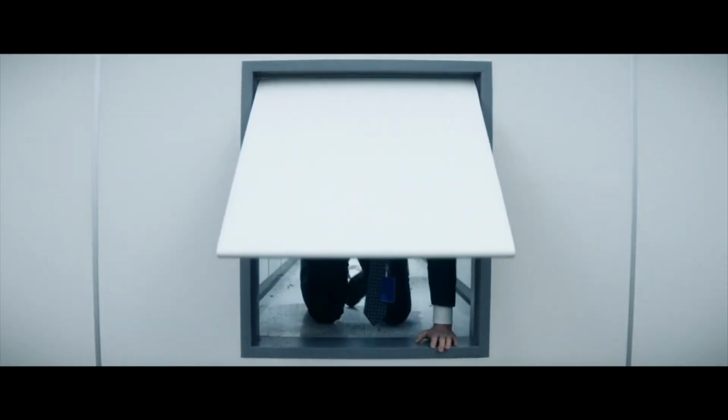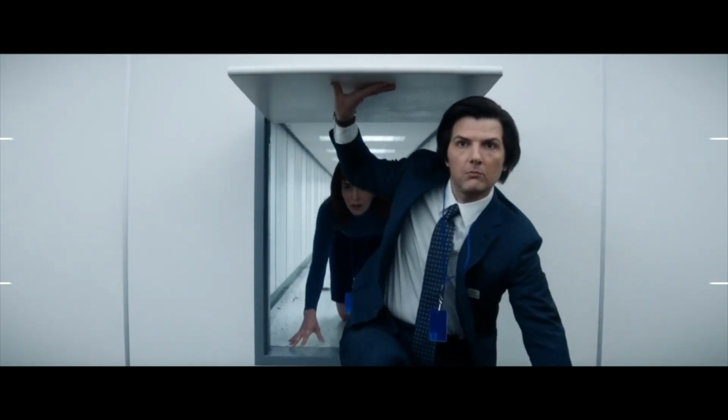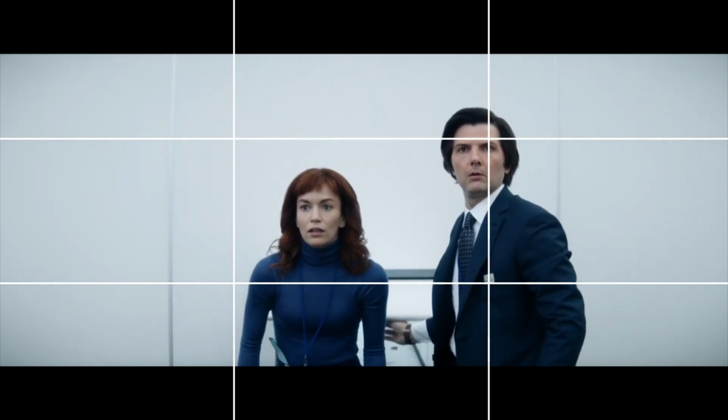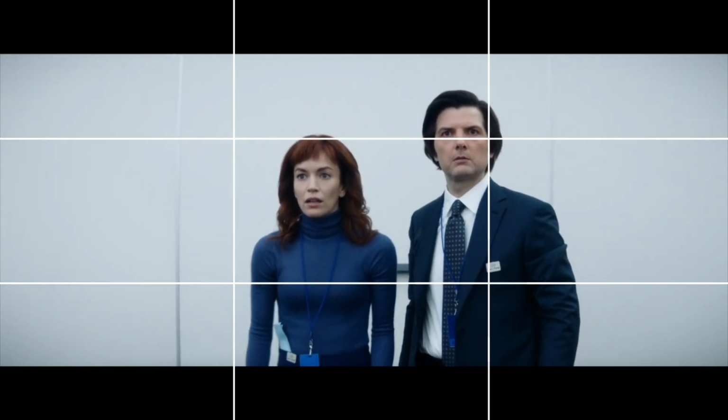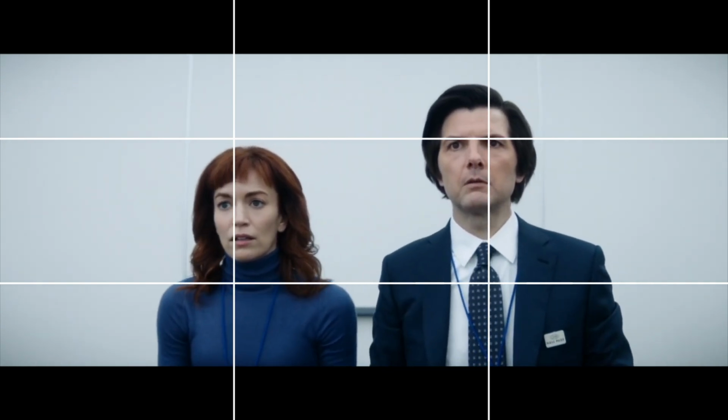Finally, when they leave the tunnel, the black edges around the exit once again frame the pair inside the center box. More importantly though, when Mark exits, he moves his head to the side, right onto the upper right intersection point within the rule of thirds. Then, when he and Helly stand up and start to walk forward, their bodies are generally lined up with both vertical lines until they eventually fully align within the vertical dividing lines.